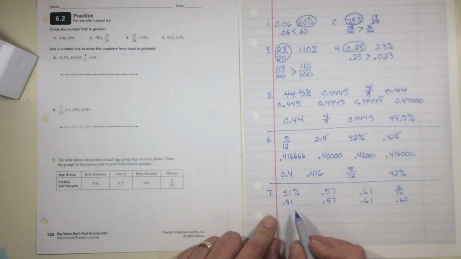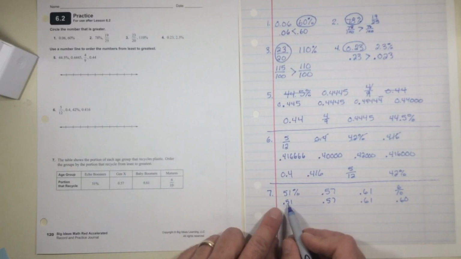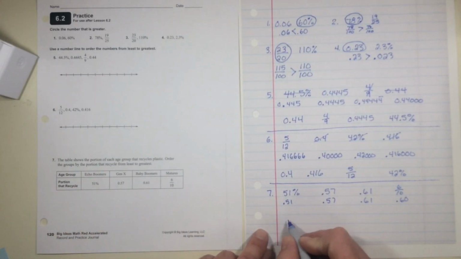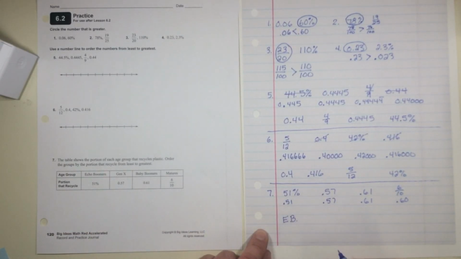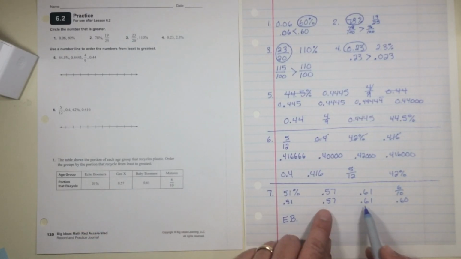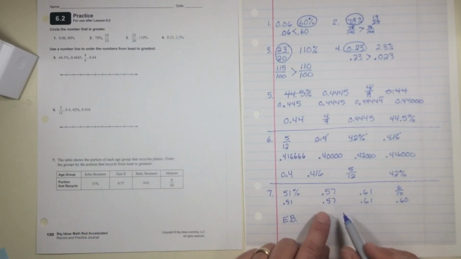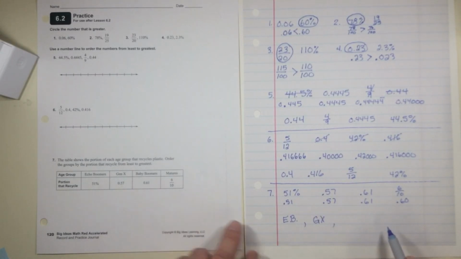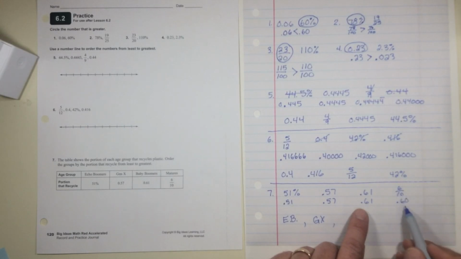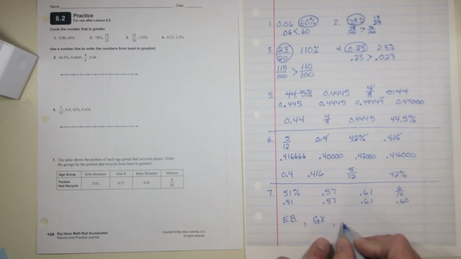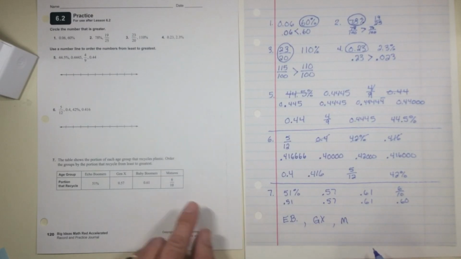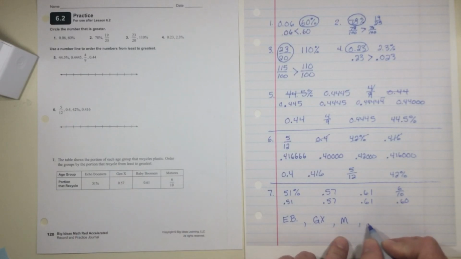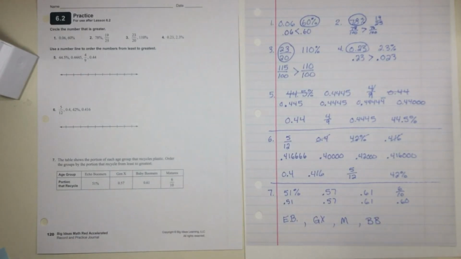I can put a 0 on the end. The least would be 0.51, so 51%. I'm not going to write 51% this time. I'm going to write echo boomers. Or really, I'm just going to put EB for echo boomers. The next one, 57, 61, 60, will be this 57, or Gen X, or GX. Then I've got 0.61 and 0.60, so this one here, which is the matures. I'll just put an M. And finally, the baby boomers are recycling the most. BB. Awesome.